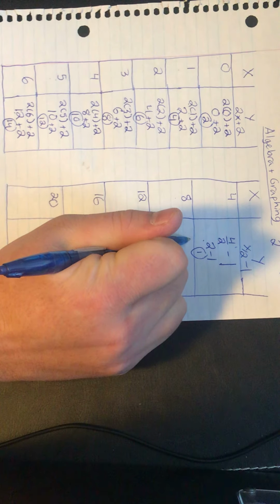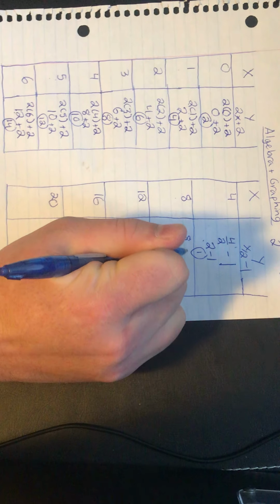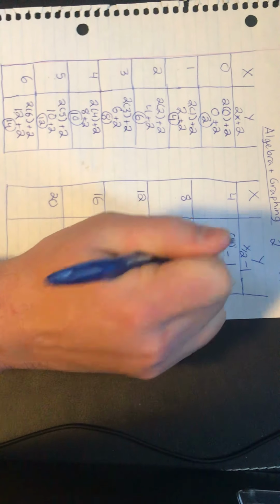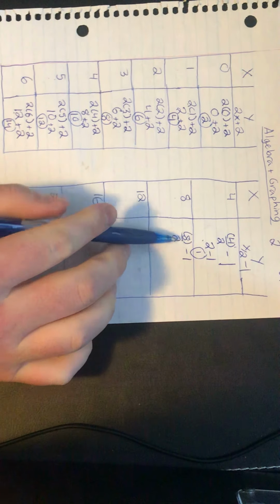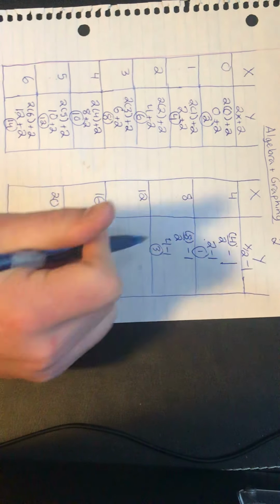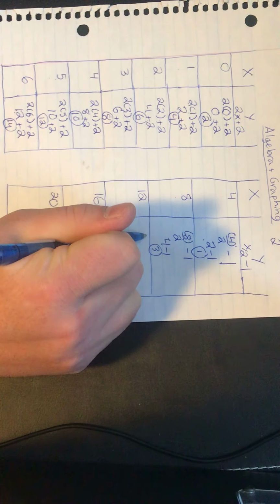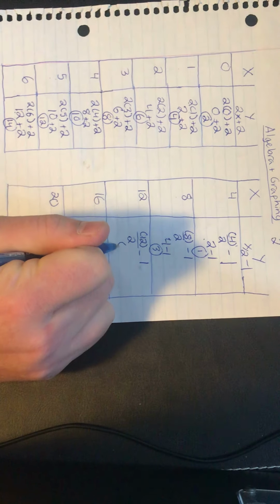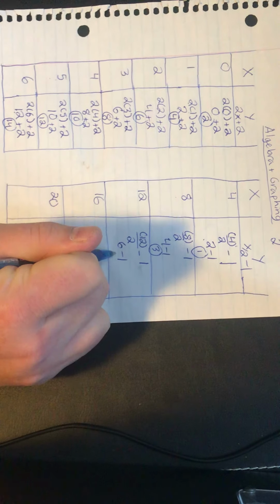Let's do another one here. So here I'm changing my x to 8. Oh, and don't forget our brackets. 8 divided by 2 is 4, minus 1 is 3. So now we're going to take 12 and change that to our x. 12 divided by 2 is 6. 6 minus 1 is 5.